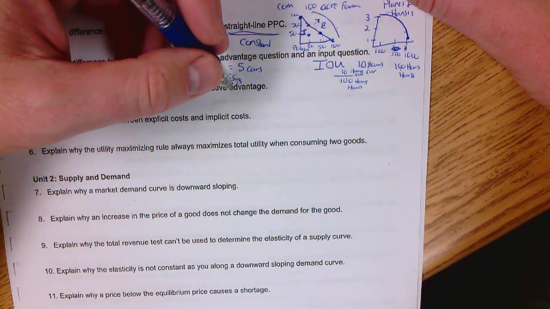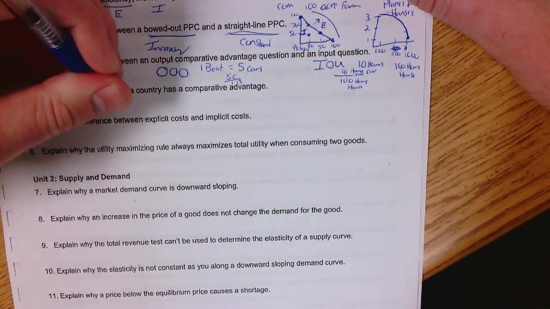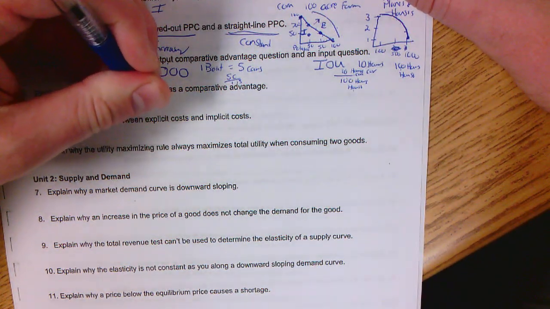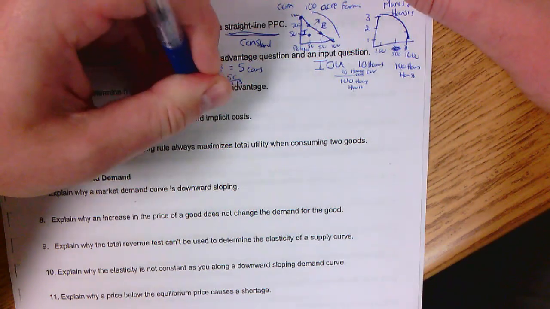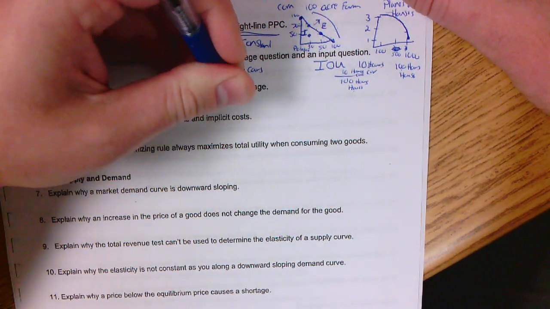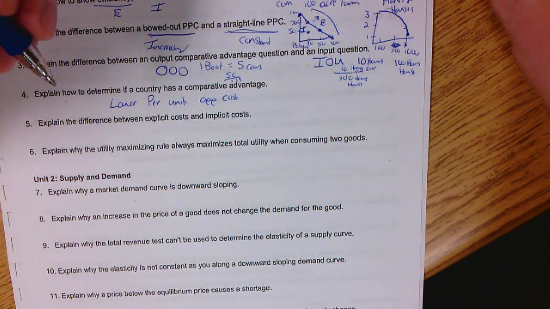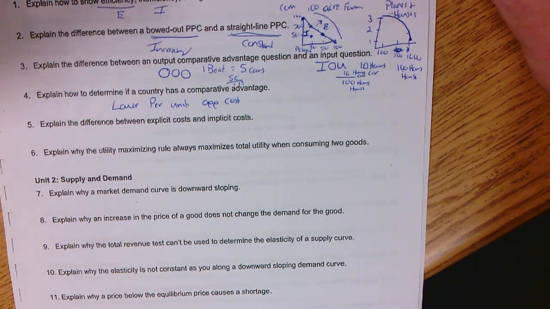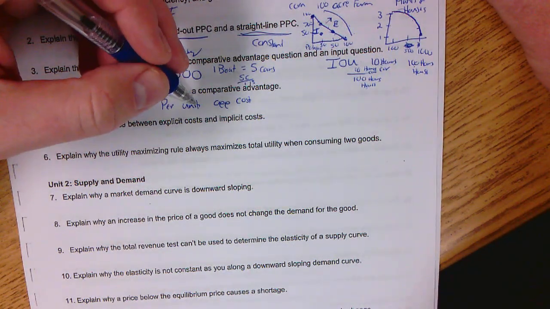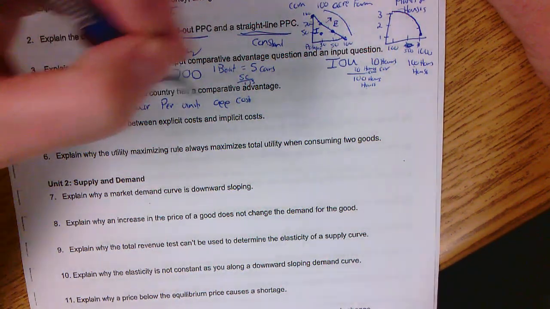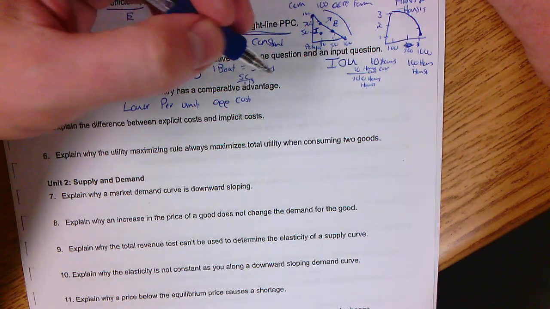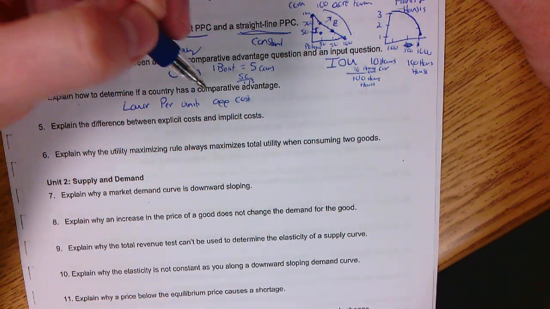Explain how to determine if a country has a comparative advantage. If they have a lower per unit opportunity cost. So if we're looking at the U.S., right, we have an absolute advantage in producing oil. We can make more oil than any other country in the world, but we don't have the comparative advantage. By making oil, we can't produce guns or technology or medicine. We've got these other options that we could produce.